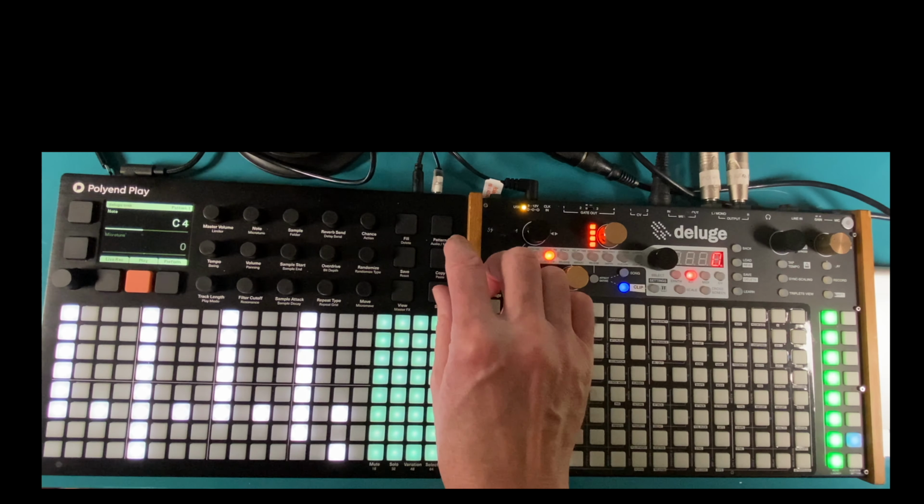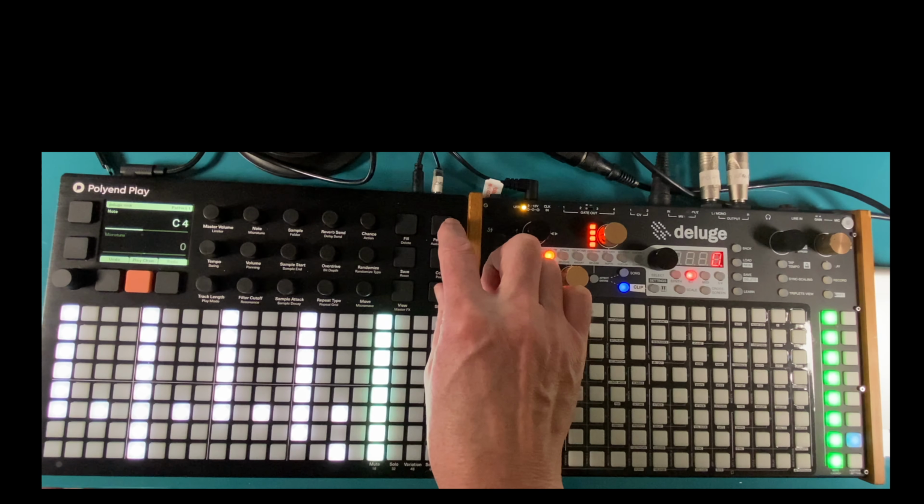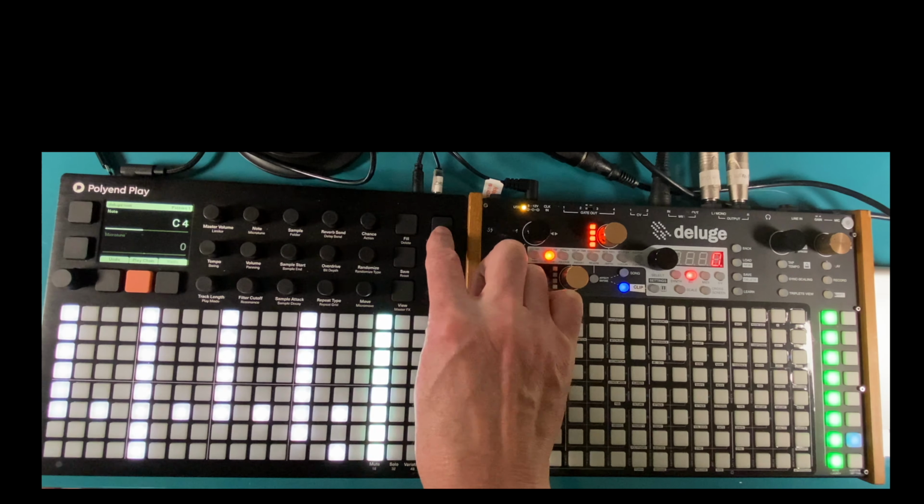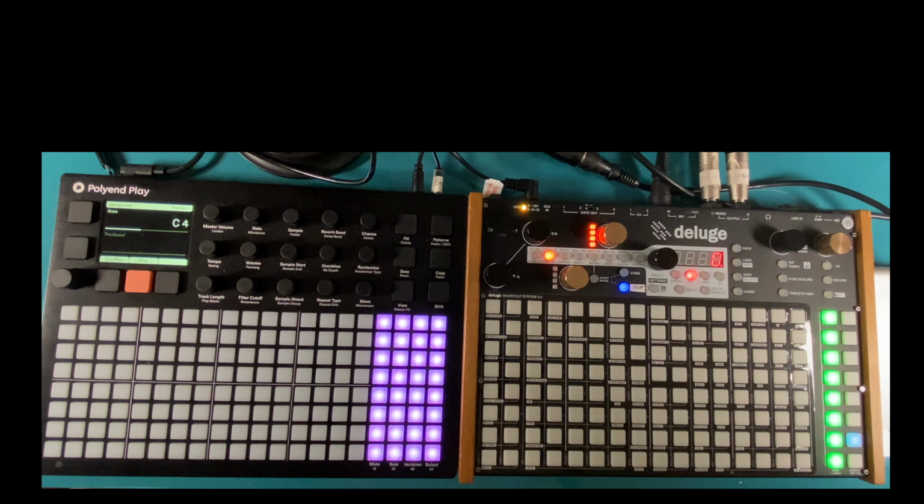Okay, so I'm going to hold Shift and this button up here, which says Patterns, Audio stroke MIDI. So it's on audio at the moment. If I press it, now you can see these purple pads tell me that I am in MIDI mode, external MIDI mode. So I will now be sequencing the Deluge from the Polyend Play.